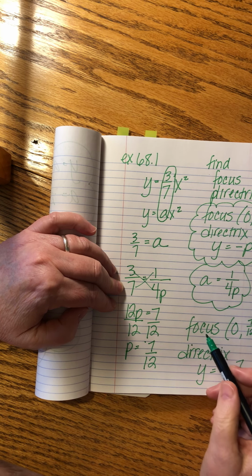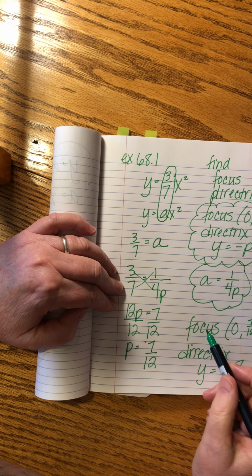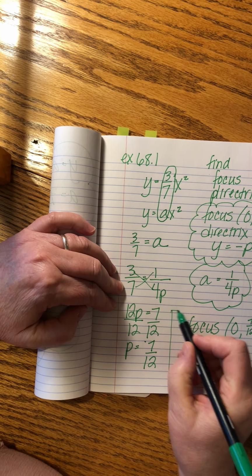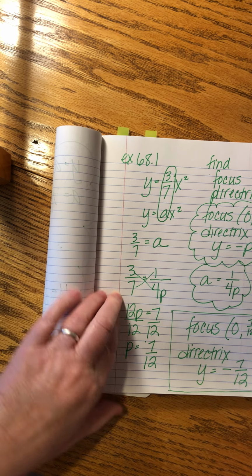So these are the answers John wanted us to find. I'm just checking. Yep, that's exactly how he wants them stated. The focus is written as a point, and the directrix is written as a little equation, y equals.